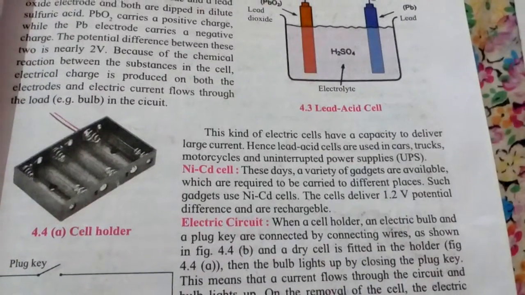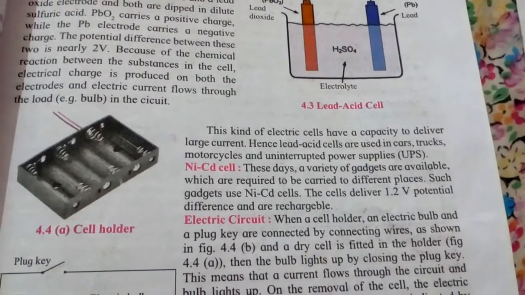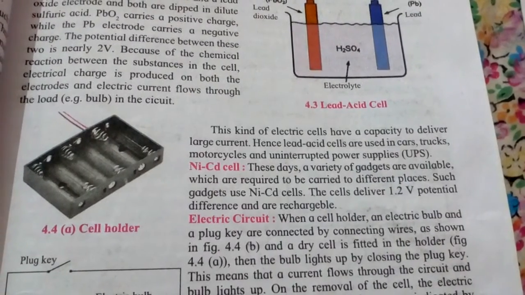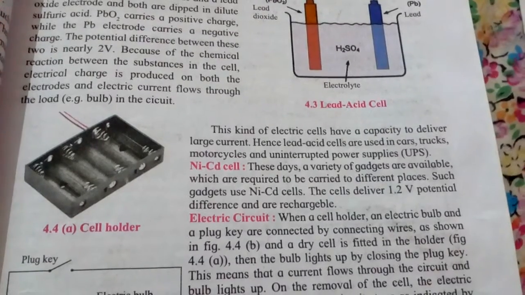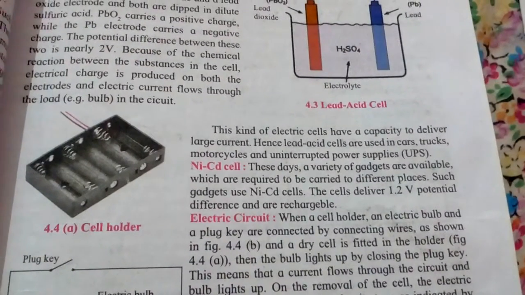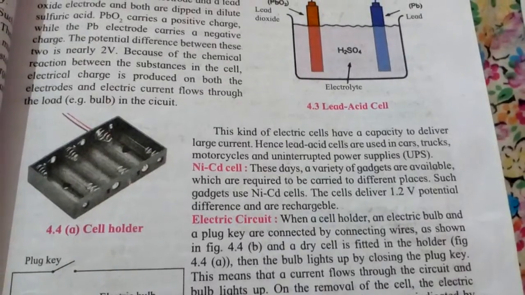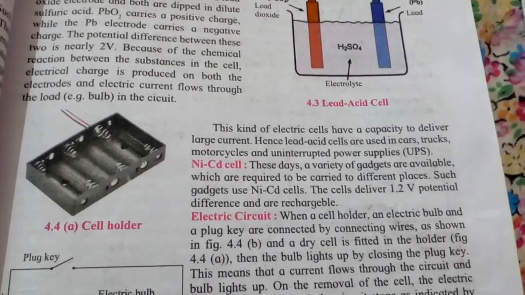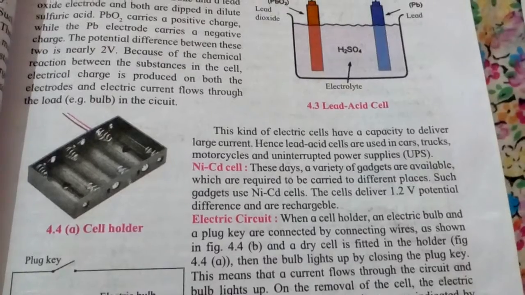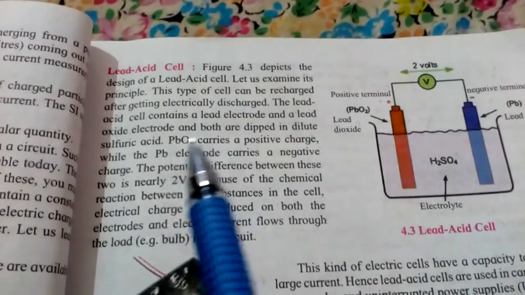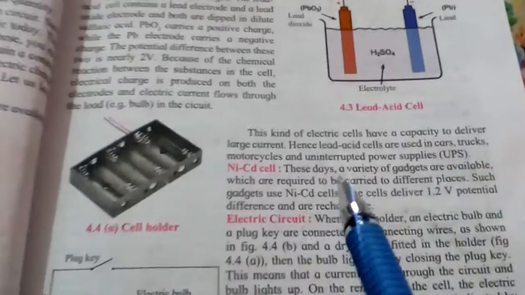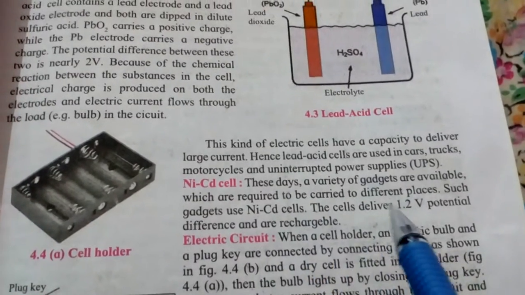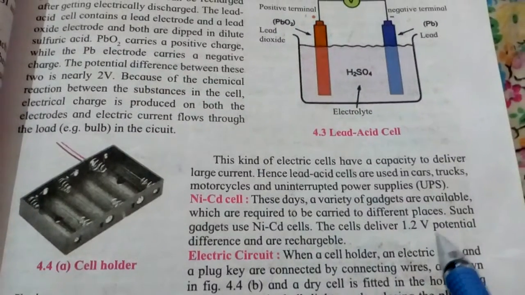Then the next cell is the nickel cadmium cell. In this cell, nickel oxide will be used to make the positive electrode, while cadmium will be used to make the negative electrode. The potential difference between these two electrodes is going to be 1.2 volt, and in the lead acid cell the potential difference was 2 volt. In the nickel cadmium cell the potential difference is going to be 1.2 volt.